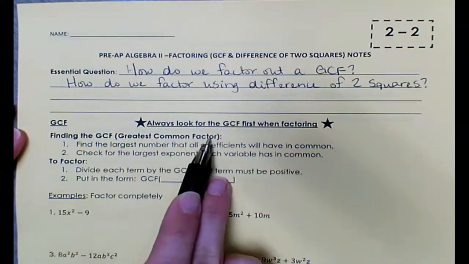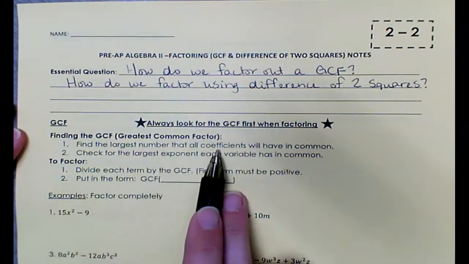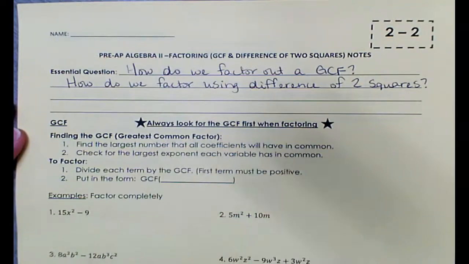So the greatest common factor is the largest number that all the coefficients will have in common. Check for the largest exponent also that each variable has in common. So we're trying to look for the biggest things that these terms have in common. To factor, you're going to divide each of the terms by the GCF. So by whatever you decide is the largest thing that all of these terms have in common.